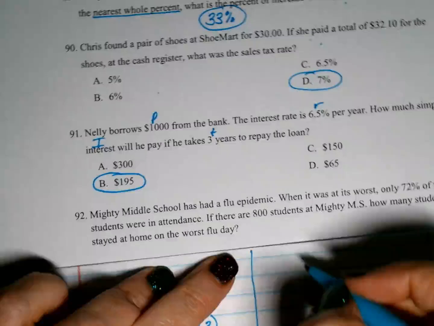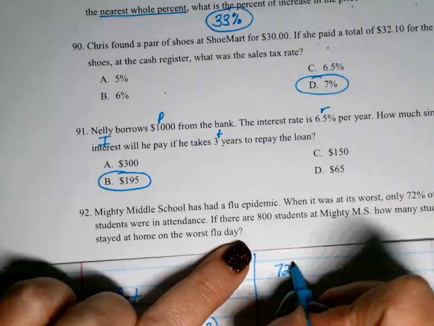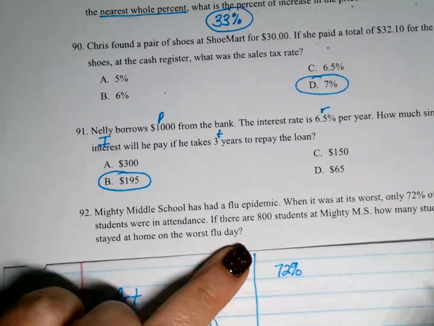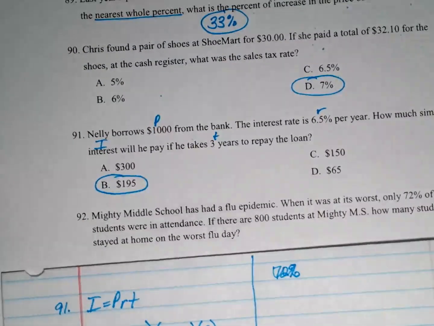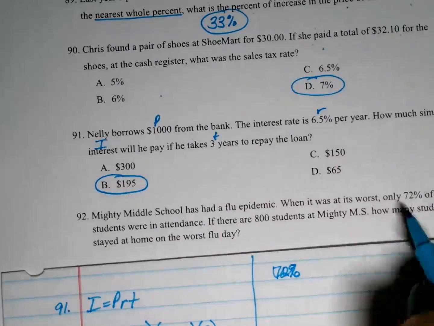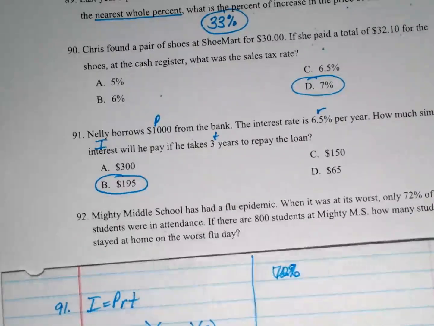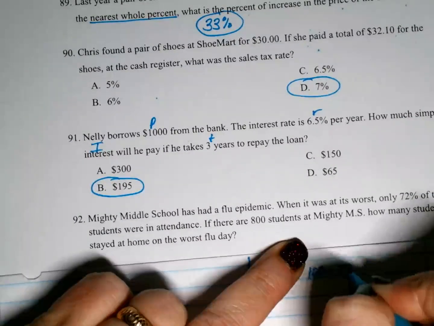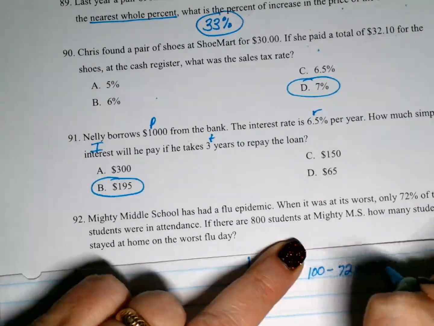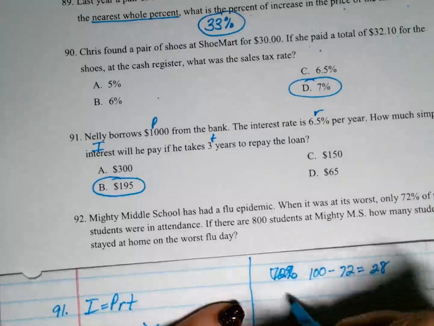So basically what I want to know is, with 72%, I could do this two ways. If 72% of people were at school, what percent stayed home? 72 were at school. So if I have 100% minus 72%, that gives me 28%.